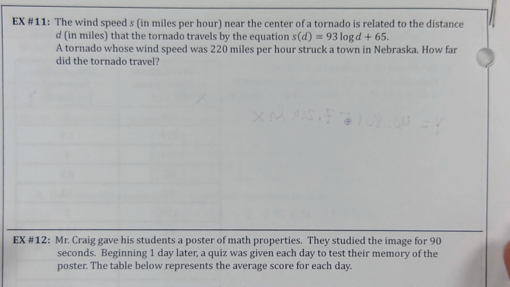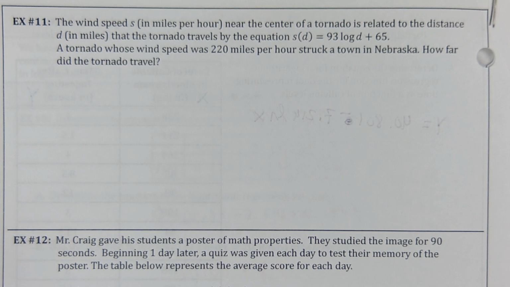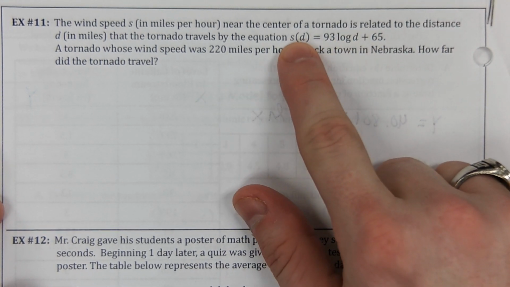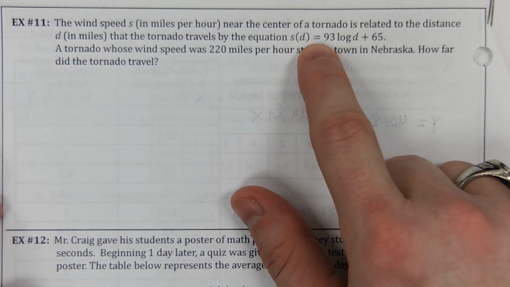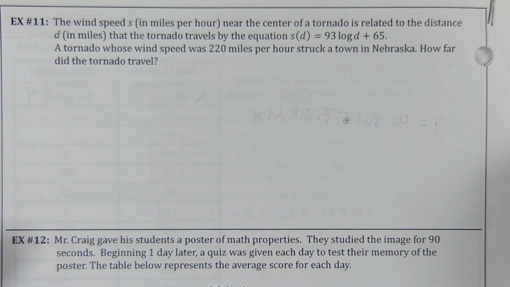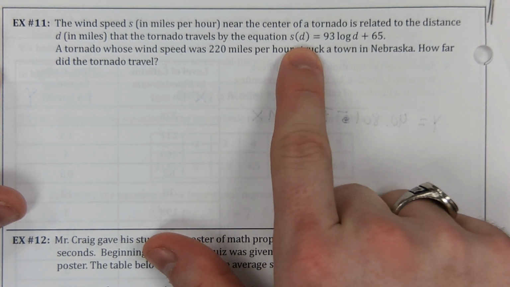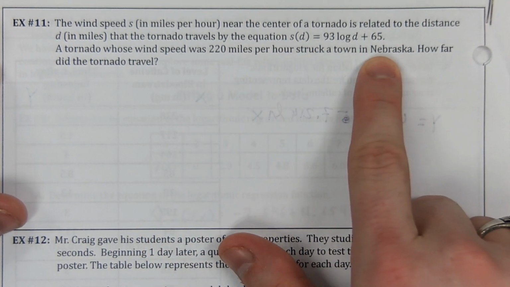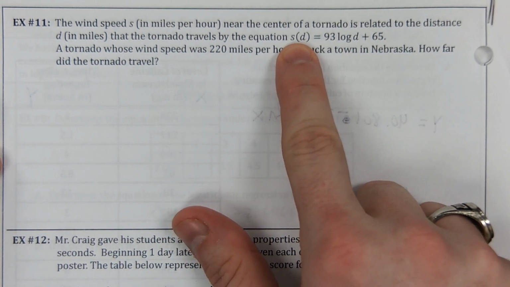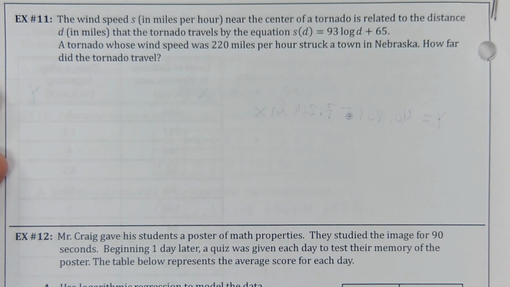Next question actually could have been part of yesterday's lesson. It's really easy. The wind speed, S, in miles per hour near the center of a tornado is related to the distance, D, in miles that the tornado travels by this equation. So the speed based on distance is 93 log distance plus 65. For a tornado whose wind speed was 220 miles per hour, that's a speed, so that goes over here, that happened in Nebraska, how far did it travel? So you literally just put 220 there and get D by itself.